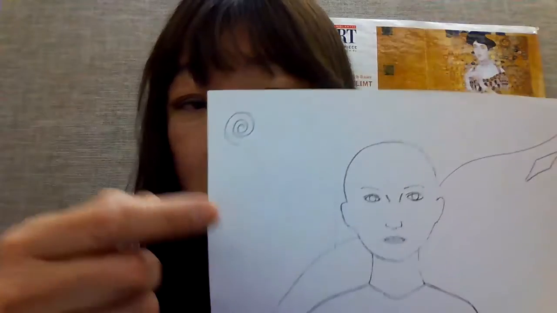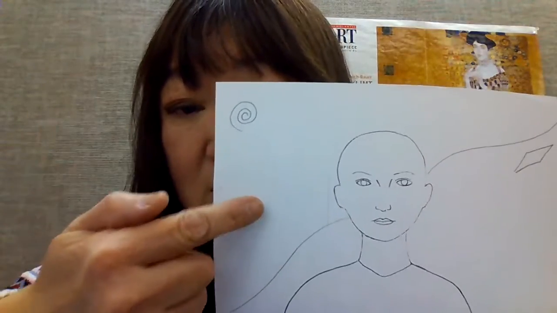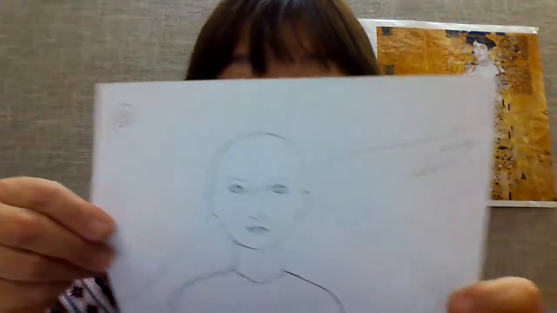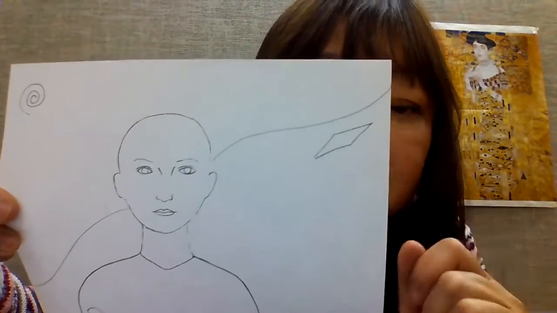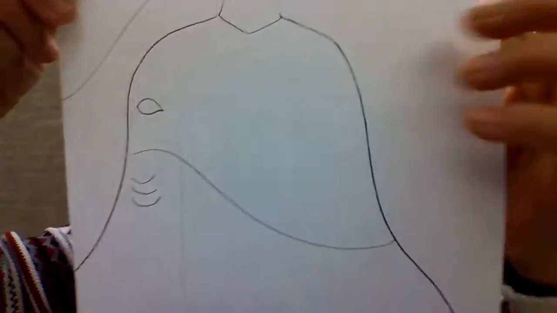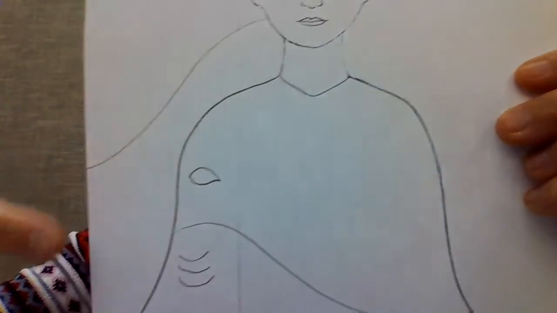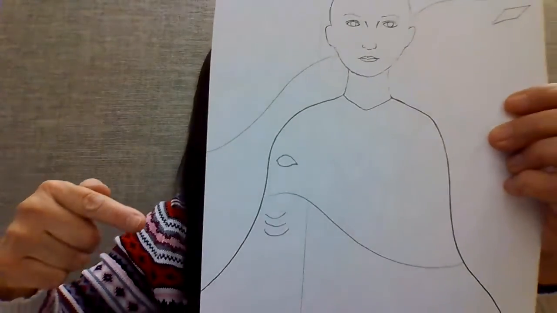For example, maybe I want a swirl on this space. So you just take a pencil and draw a sample swirl. Right here, a diamond shape. Right here, 3 lines. Over here, the leaf shape. Okay? Things like that. Just draw one.